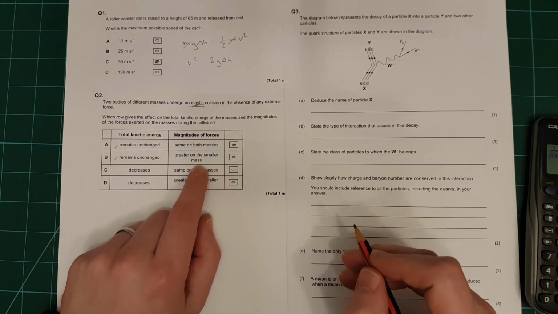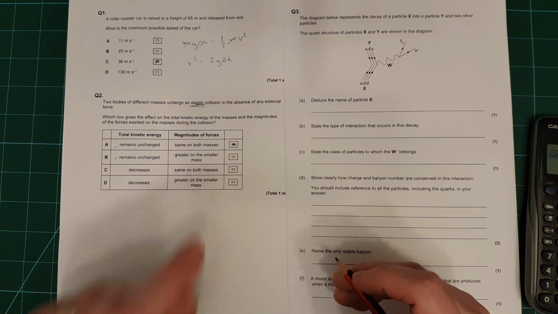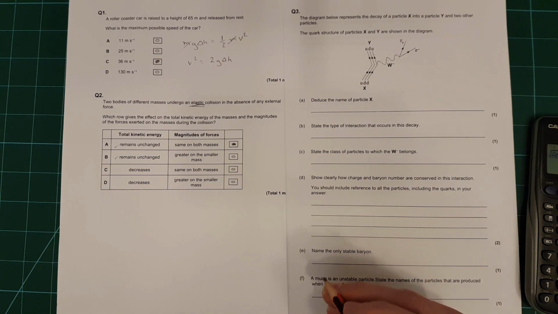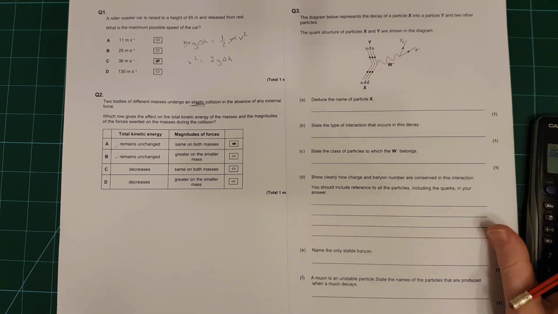Their effects might be very different. If you had a smaller mass, then the force on that smaller mass would cause a greater acceleration, so that smaller mass would end up going faster. But that's not what the question asks. So the answer to that one is A.